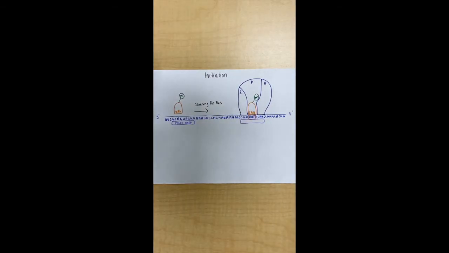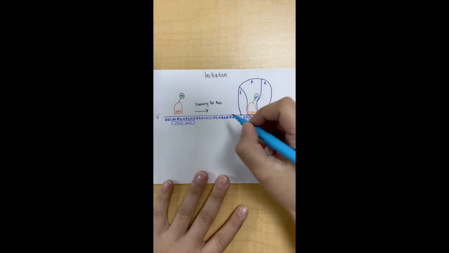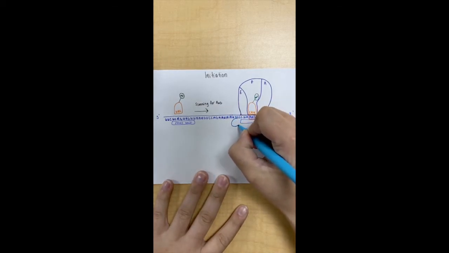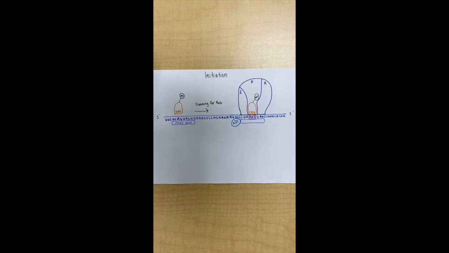Eukaryotic initiation factors bind to the 5' cap of the mRNA and to the small ribosomal unit. These factors recruit all of the necessary players for translation and position them correctly.